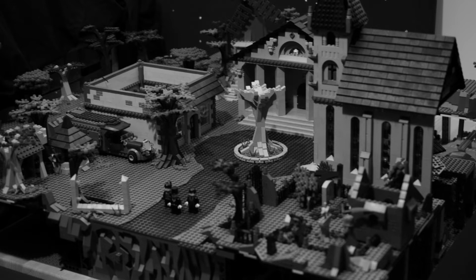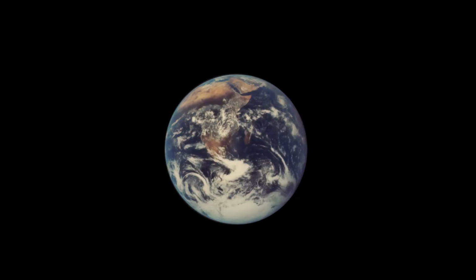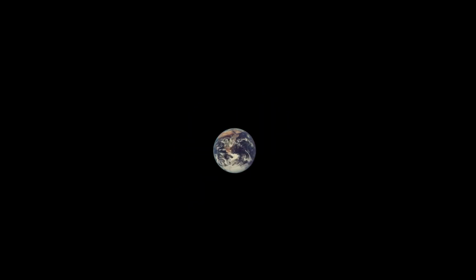In fact, sometimes you don't even have a choice. If you want to show, say, the entire Earth, there's no way you can build that on a minifigure scale. Inevitably, it's going to have to be much, much smaller.